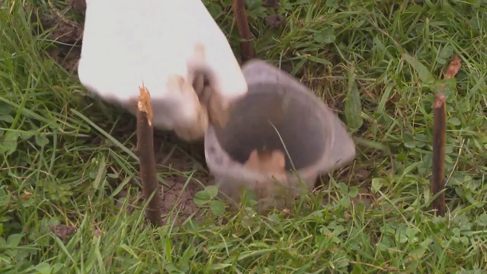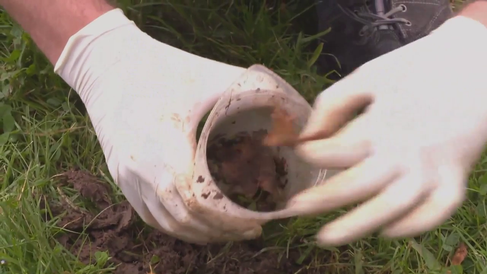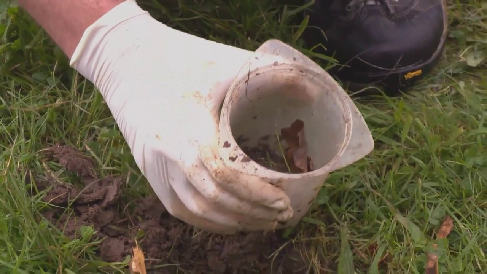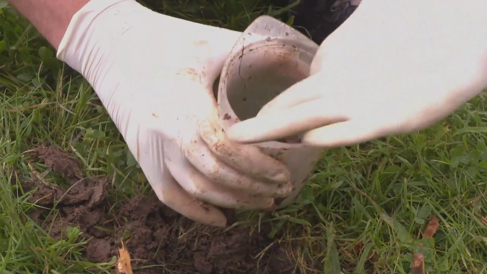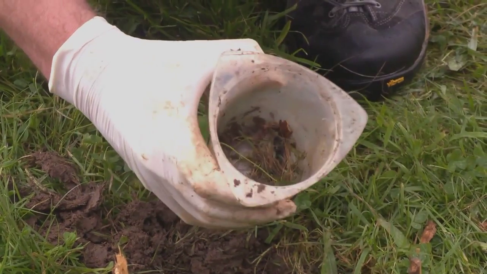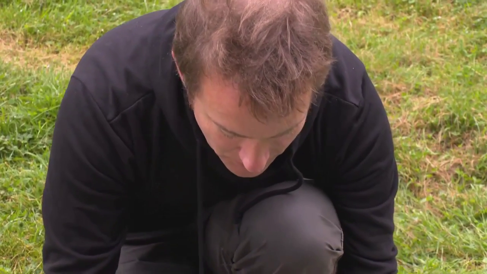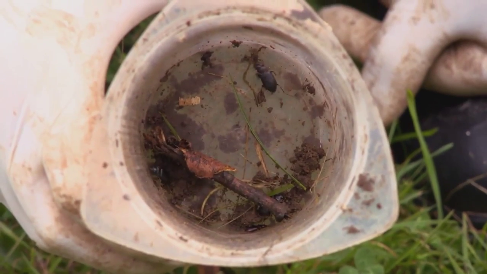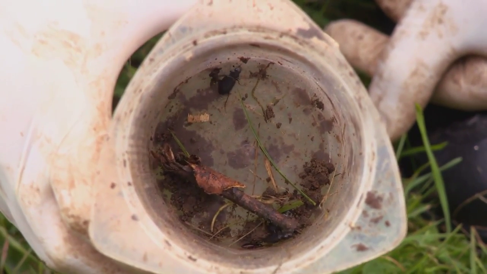So 12 hours later, we return to the pitfall trap, remove the lid, and we need to take out the leaves and cover for the insects. And what we can see in here, we've got several ground beetles in the pot here. What we want to do is make sure we record them having identified them, and then having done that, we want to release them back into the wild.